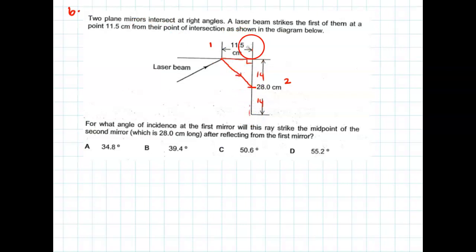And we draw the normal here. They ask you to find the angle of incidence at the first mirror. This angle we have to find. What is the angle? So how are we going to solve this question? Here, if you see, we know the sides. Here this side and here this side, and this is 90 degrees. So we are going to use trigonometry or the Pythagoras theorem to get the answer.